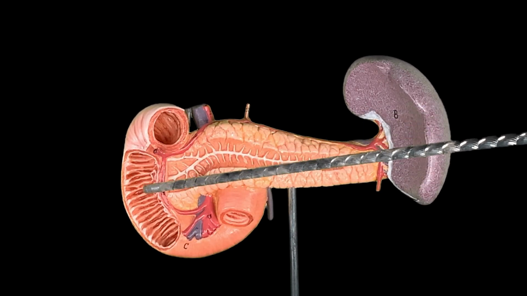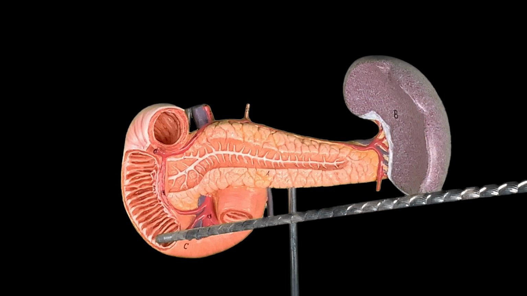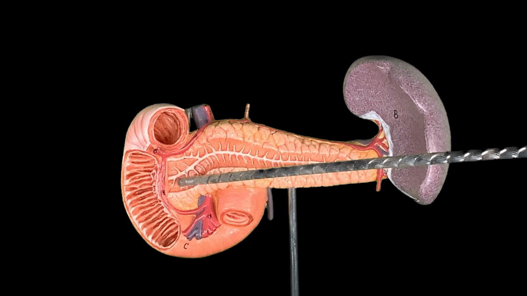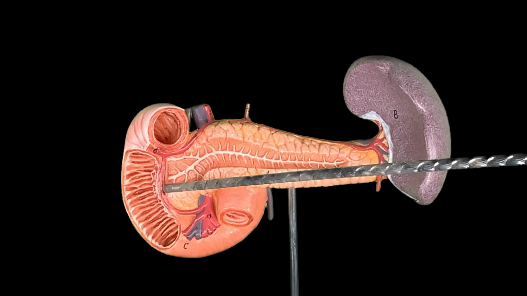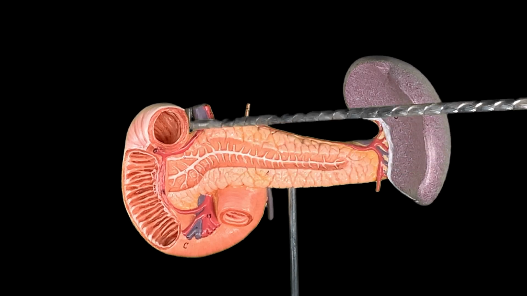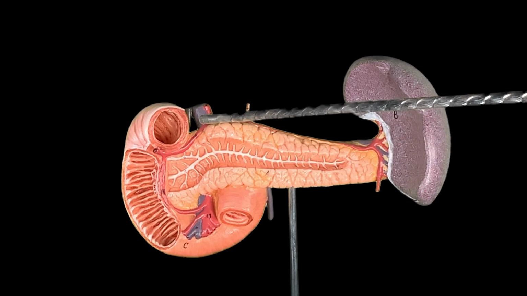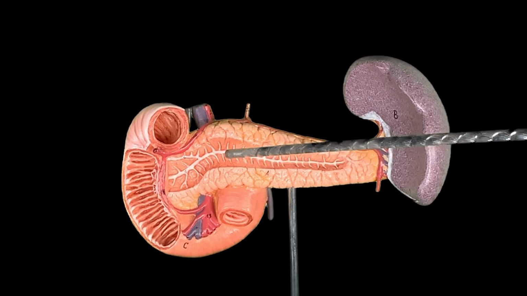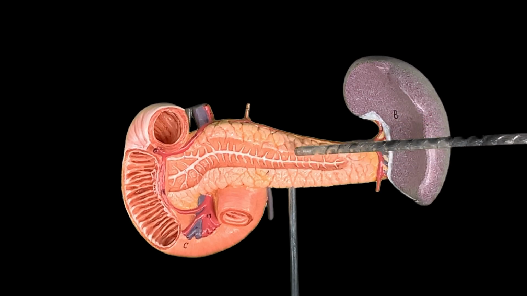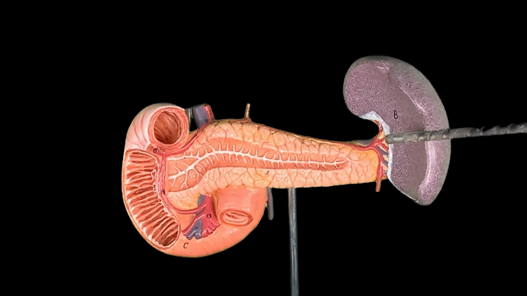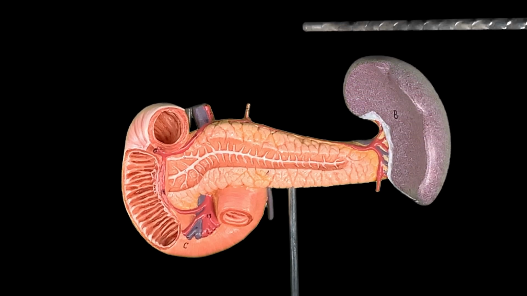And this C, which is made by the duodenum, is the place where we can see the head of the pancreas. It lies in this area. After this head, the part which is here is called the neck of the pancreas, and this whole length is the body of the pancreas. Going on the left side towards the hilum of the spleen, that is the tail of the pancreas.